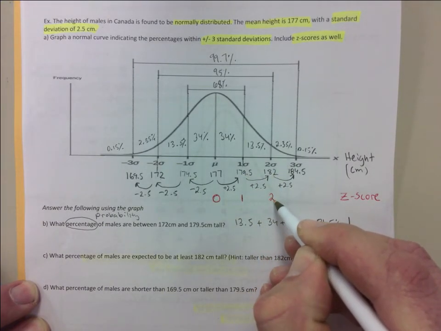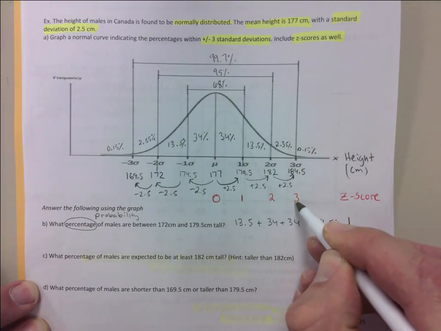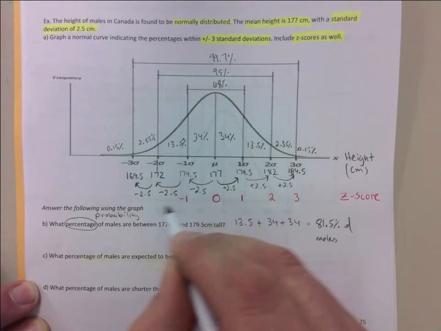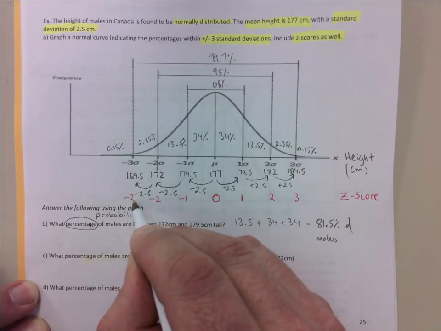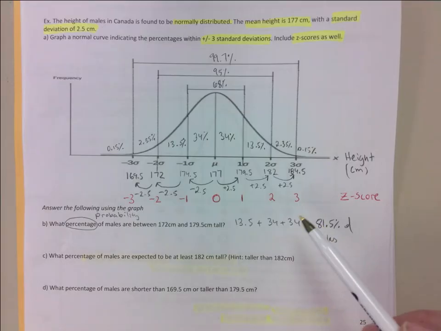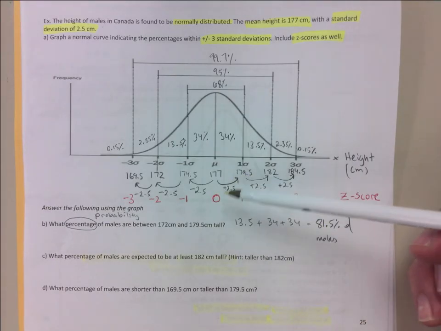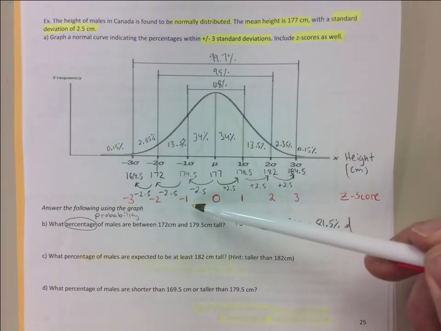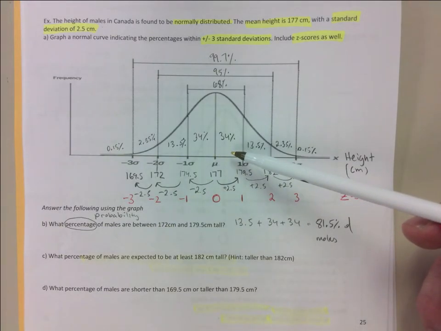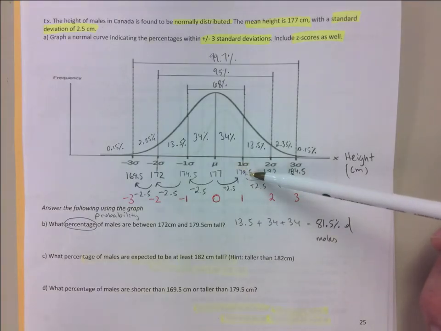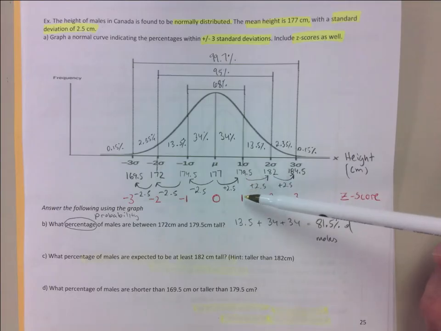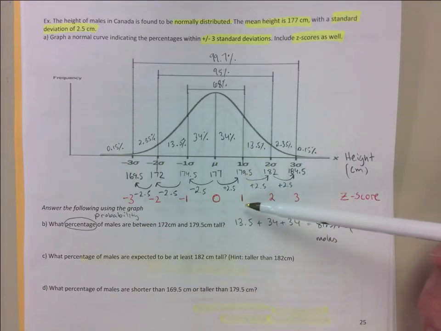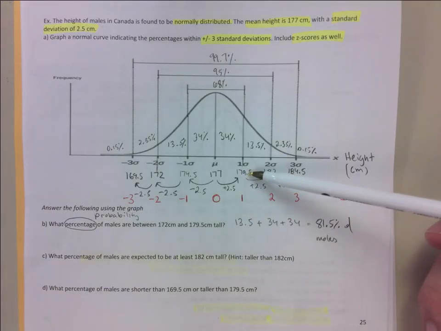Instead of 182, we refer to that one as 2, and this one as 3. This is -1, -2, -3. I'm going to explain this a bit more later, but this is a standardized way of graphing this curve. We know that 179 has a corresponding z-score of 1. It's almost like a different language. They mean the same thing, but we're talking a different language when we're talking z-score as opposed to the actual scores. Keep that in mind.